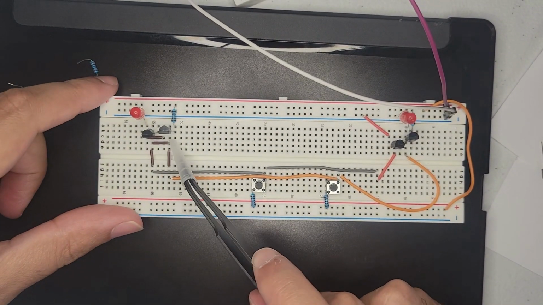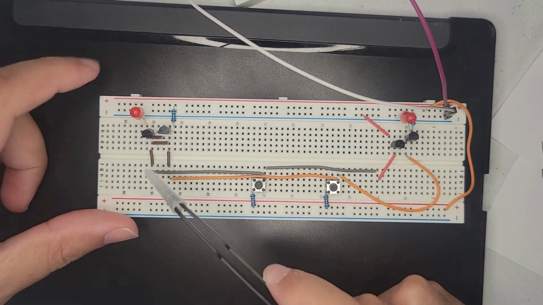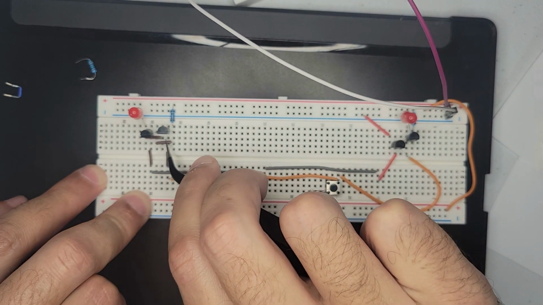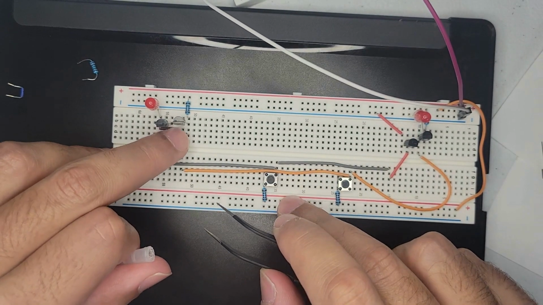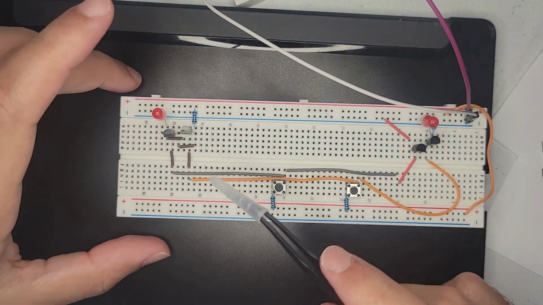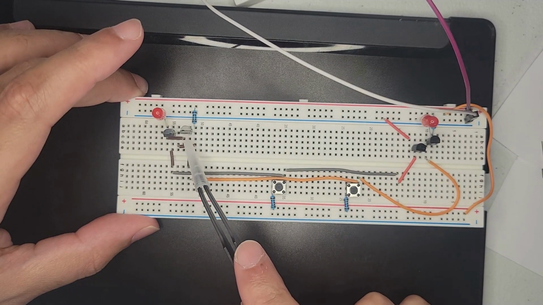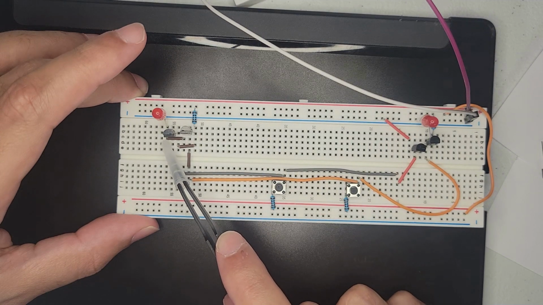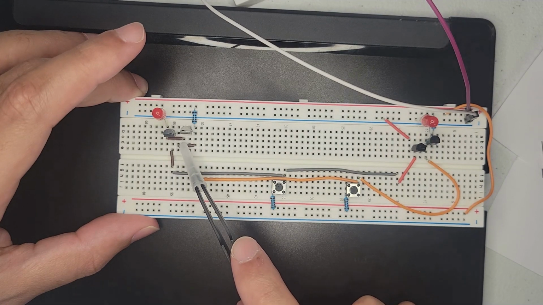So we know that the emitters should both connect. Maybe the collectors should both connect instead. Just one little move over might do it. Because now, if we activate button 1, the emitter goes, which passes through this emitter. And if button 2 is pressed, then this should work.